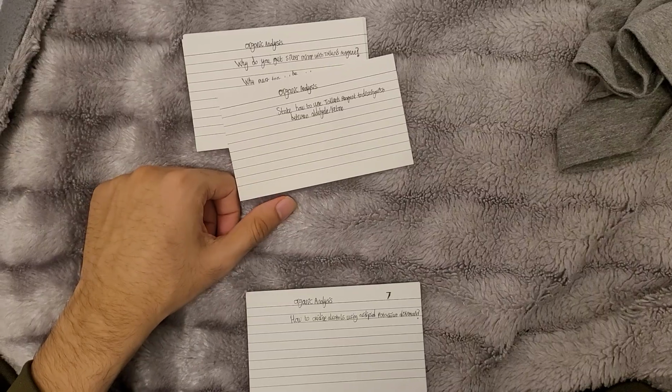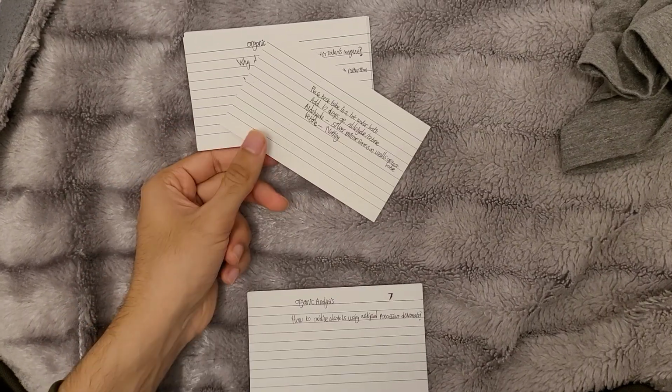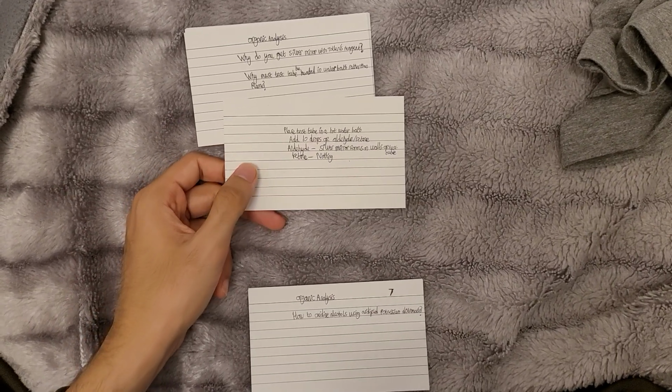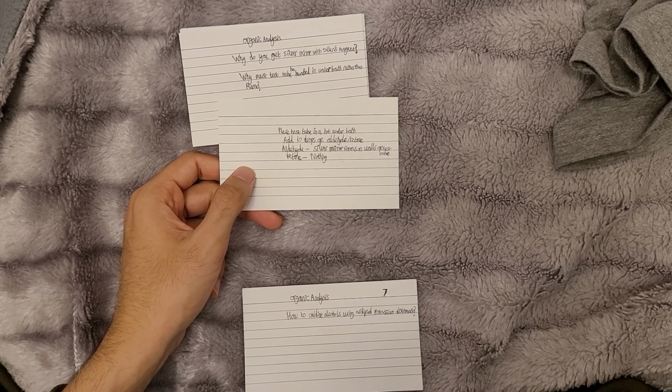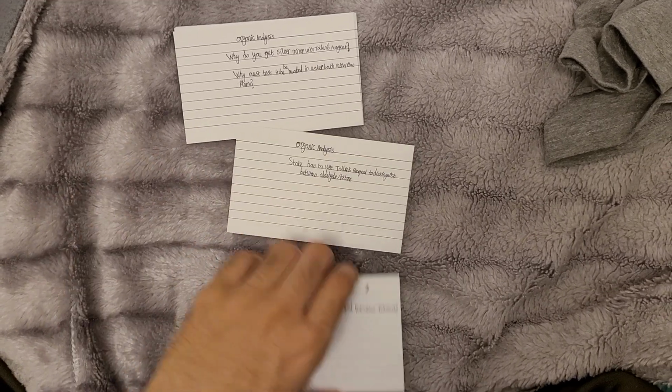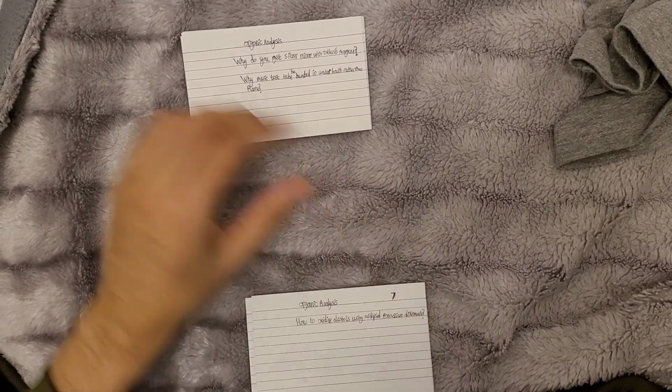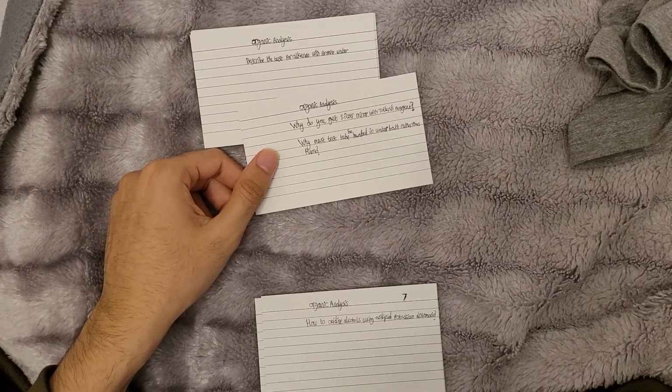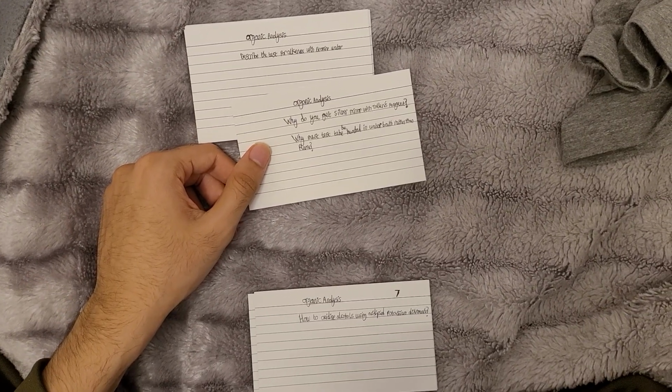State how to use Tollens' reagent to distinguish between aldehyde and ketone. Place the test tube in a hot water bath. Add 10 drops of aldehyde or ketone. For an aldehyde, a silver mirror forms on the walls of the test tube. For a ketone, nothing happens. Why do you get a silver mirror with Tollens' reagent? Because the aldehyde reduces the Ag+ ions to Ag atoms.